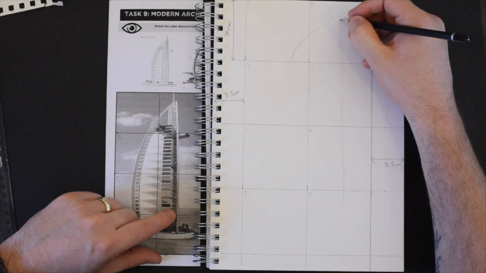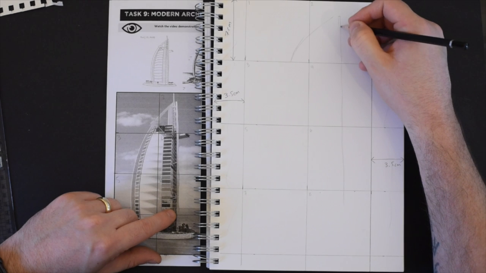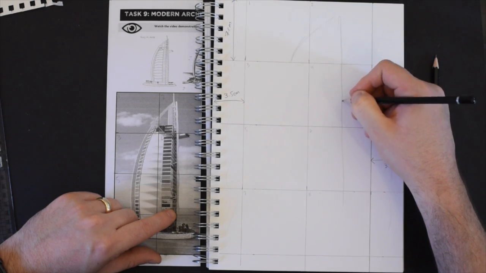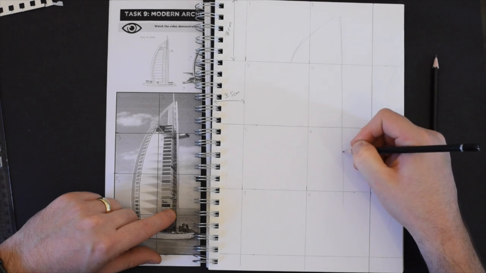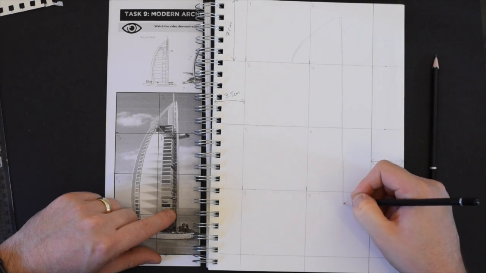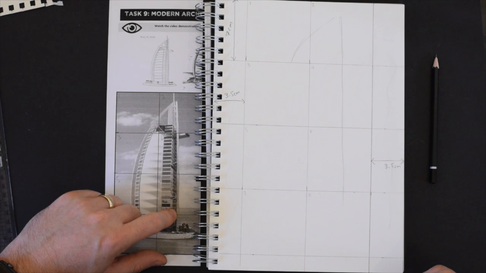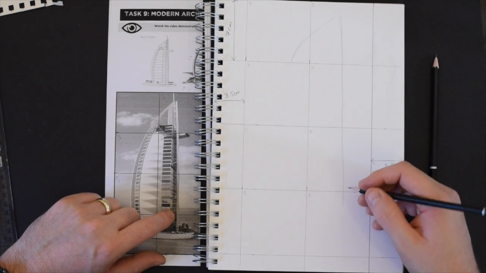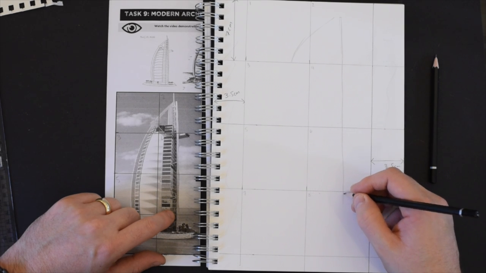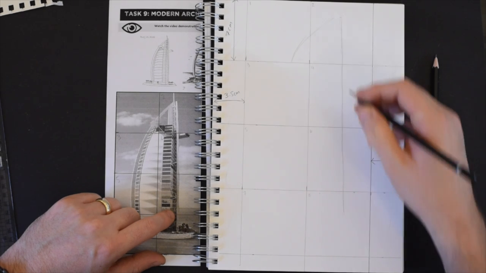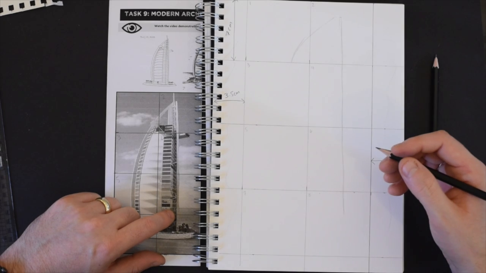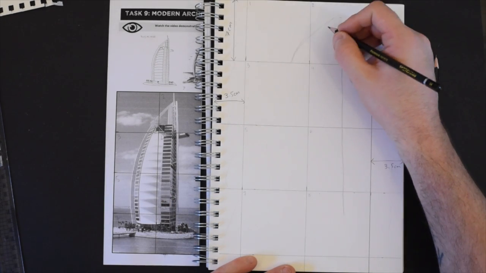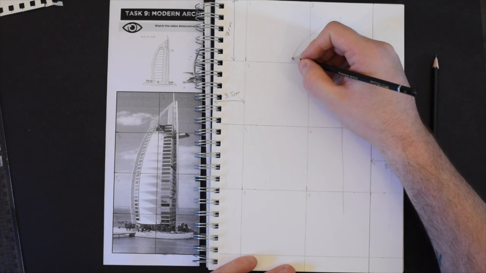Now, a couple of things. You can see that although I've used a sketch line, it's still quite smooth. It's not a broken line. I'm still just going over and trying to create it as smooth and as straight as I possibly can. Because this is just a guideline to begin with, this is just my outline, I can see that it's a bit wavy, so I will go in afterwards and neaten that up.